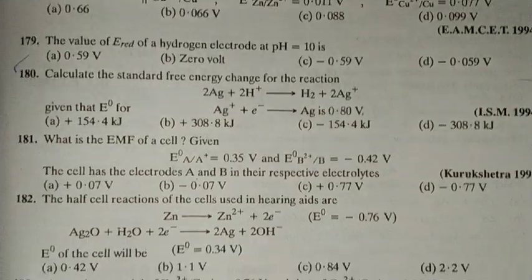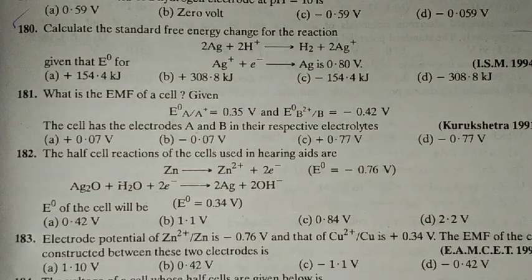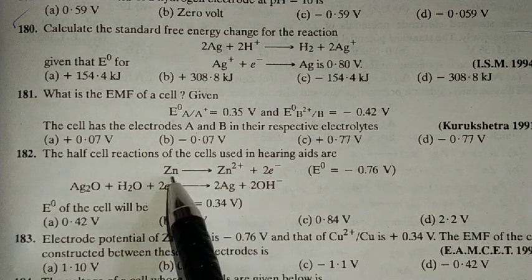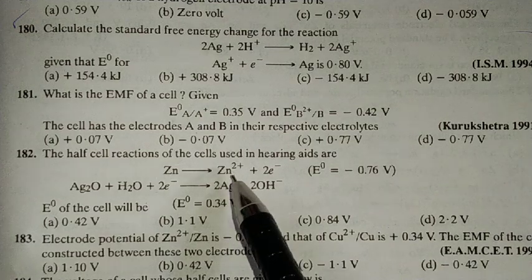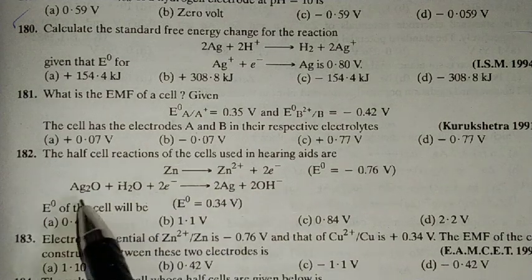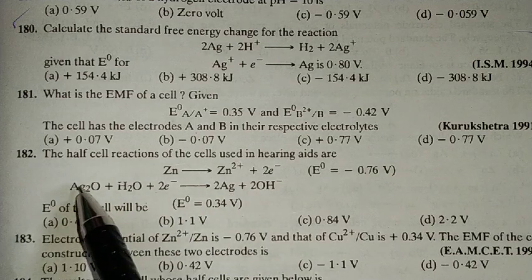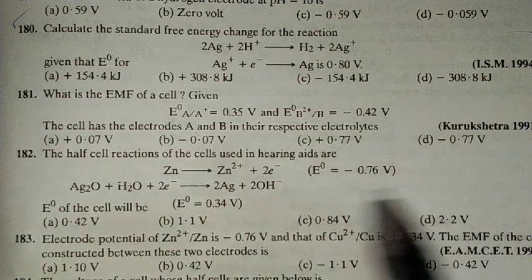Right. Look at the next question, question number 181. The half cell reactions of the cell used in hearing aids. Okay, in hearing aids they are given. So Zn gives Zn plus 2. That means Zn to Zn2 plus, nothing but it is oxidation reaction. That means it happens in the left half cell. Ag2O plus H2O plus 2 electrons gives Ag. So Ag2O, nothing but here oxidation number changes from positive to 0. That means it is the right half cell.